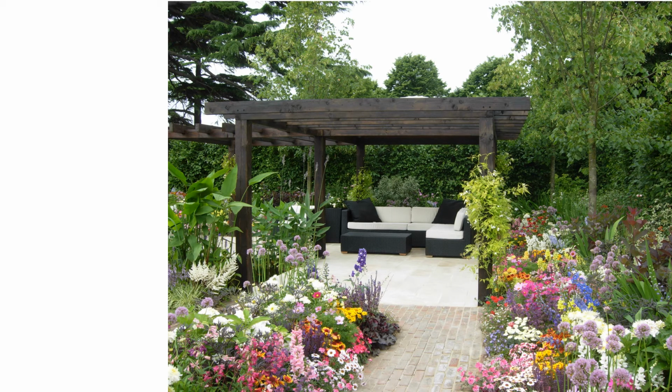Here's another example of unity by dominance with this really nicely proportioned wood arbor here, connecting the two different areas of the garden and providing a sense of enclosure over this outdoor seating space.